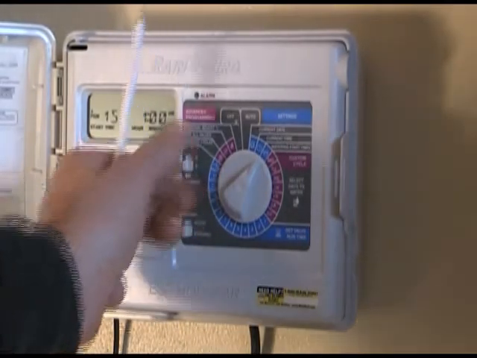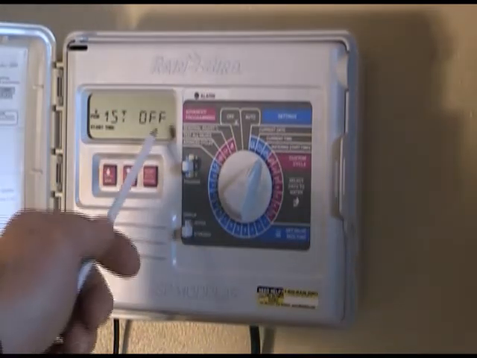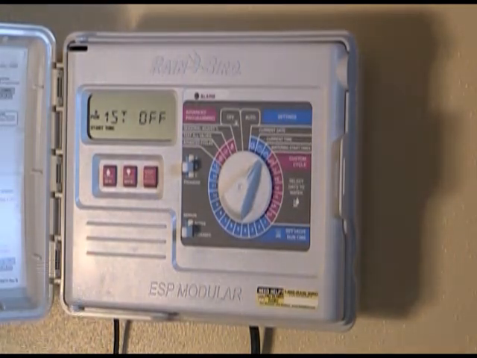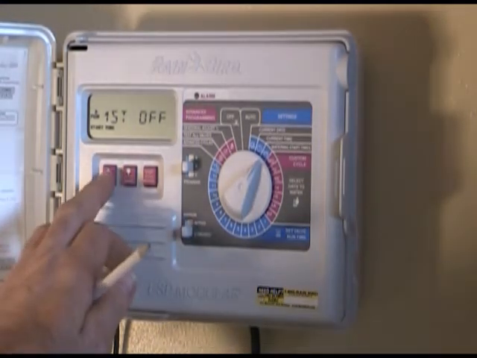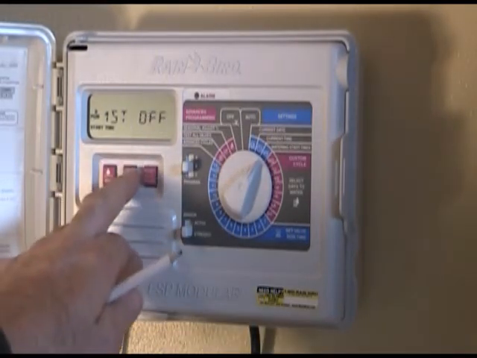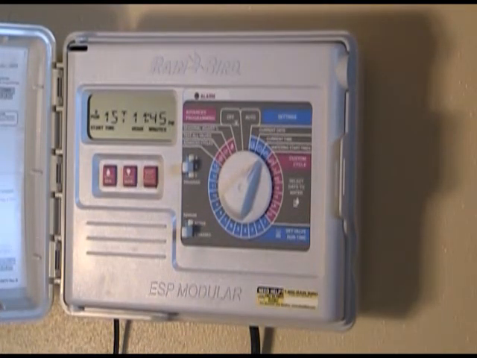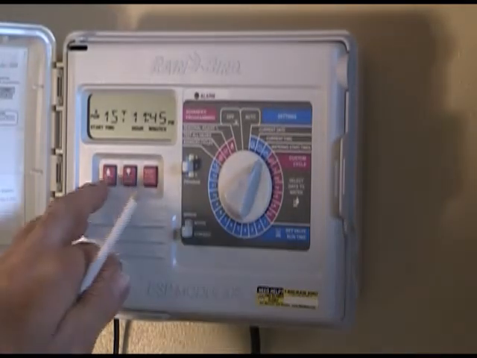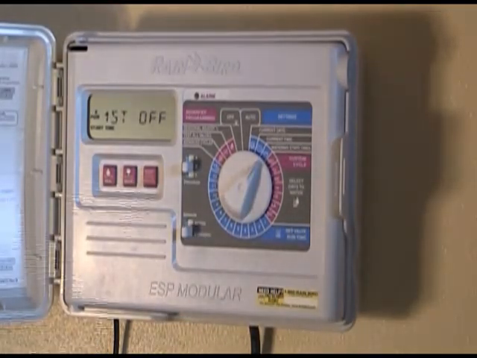If I want to go to a different program, it's telling me it's off. Now most controllers, every time you go 1 minute over, it'll go 12 a.m. One back moves in 15-minute increments, 11:45 p.m. If I want it off, I go 1 click up. Most controllers are like that.